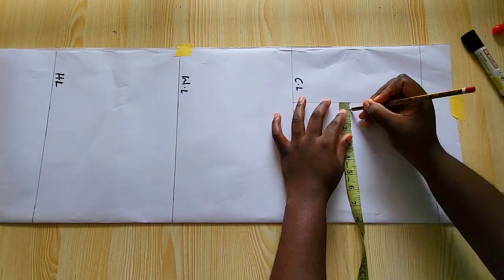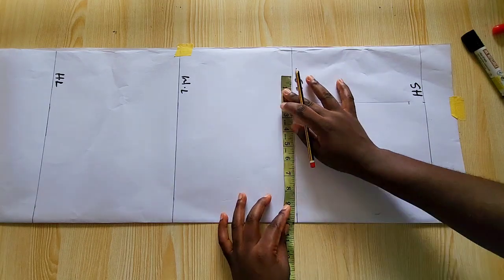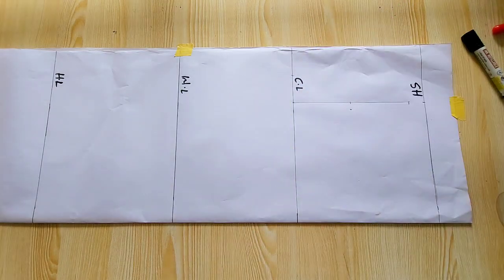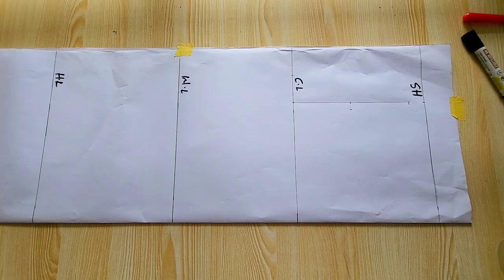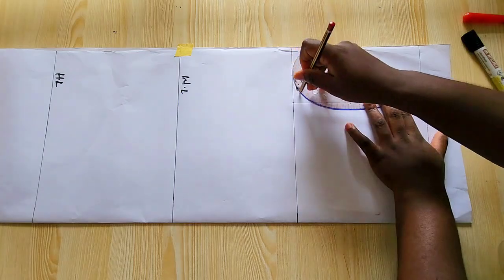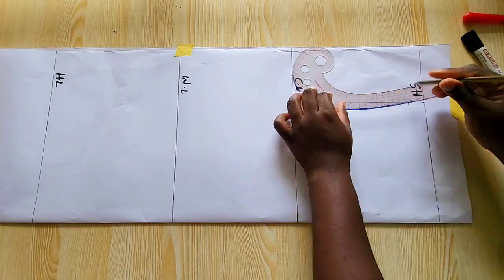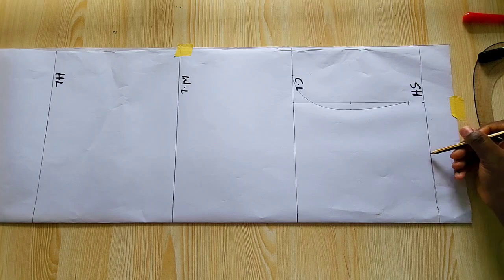Then on that same point, I'll come in by 0.5 inch. Then on the chest line, I'll be taking my round bust measurements divided by 4. So this is just to draw out my armhole curve. So the 3 points that I have there, I'll be using my curve ruler to connect them together to form the armhole curve. So guys, after doing that, the next thing to do now is to mark the neck wideness.